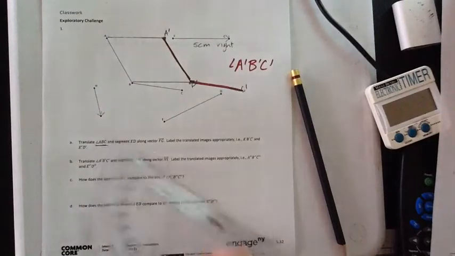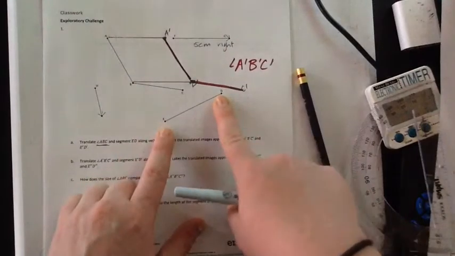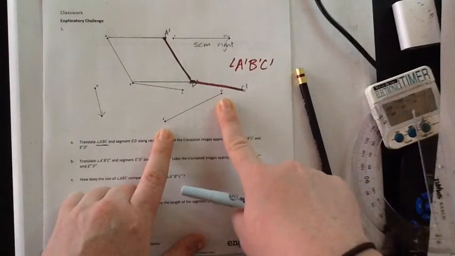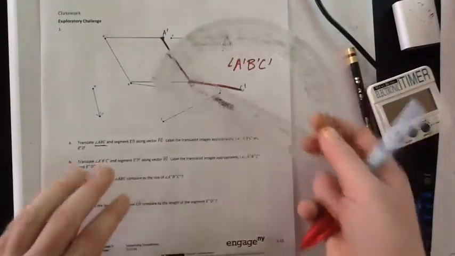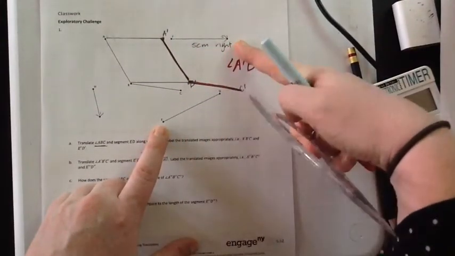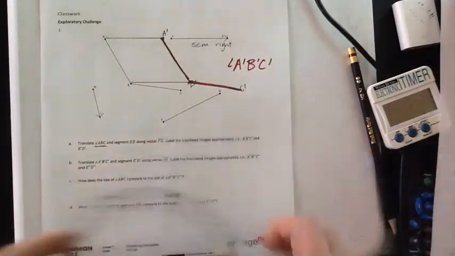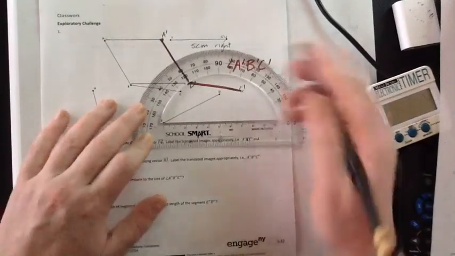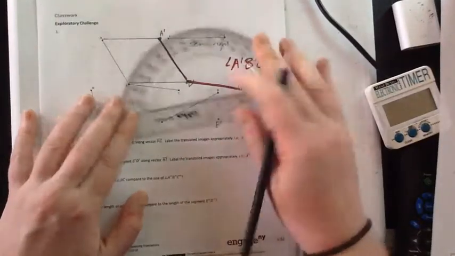Okay. This one also says to translate segment ED. So here's ED down here. And you do the same thing, but do it with this line segment. So we needed to figure out how to move this one the same distance, so still 5 centimeters. So go ahead and try and do that one. You're just moving E and D 5 centimeters to the right. Jake, do that one.